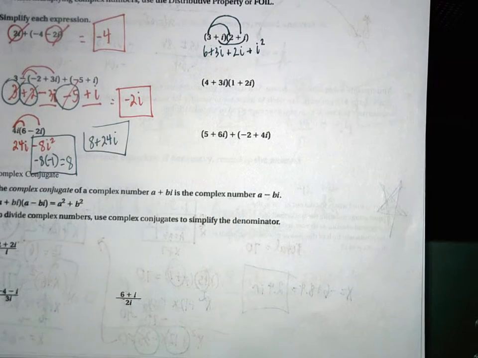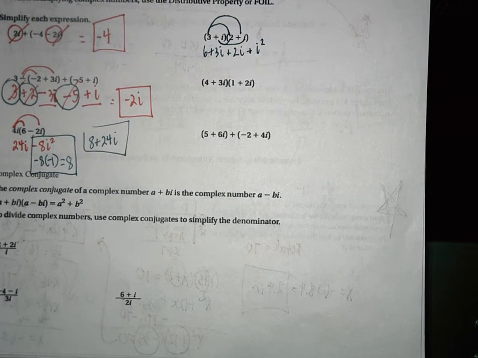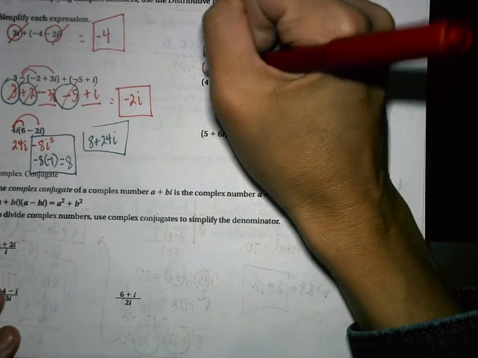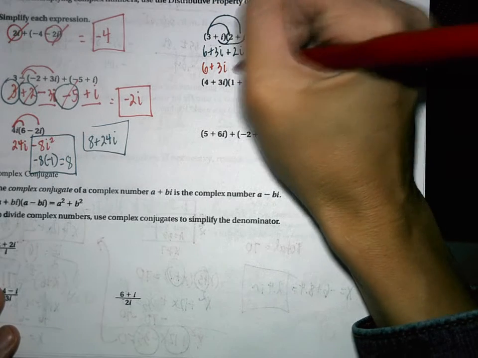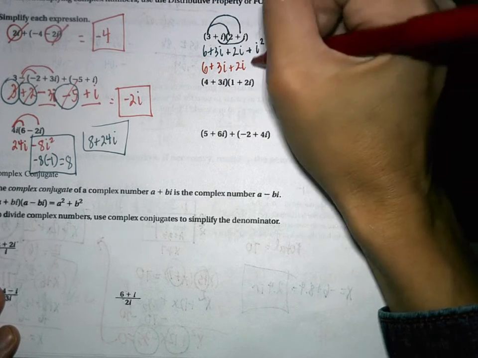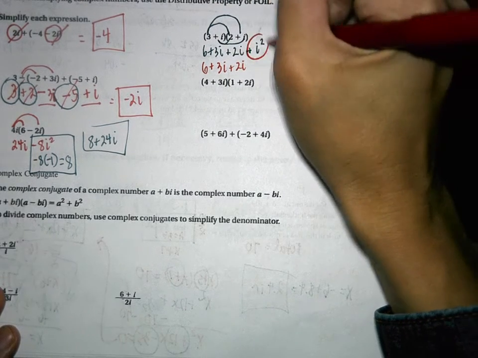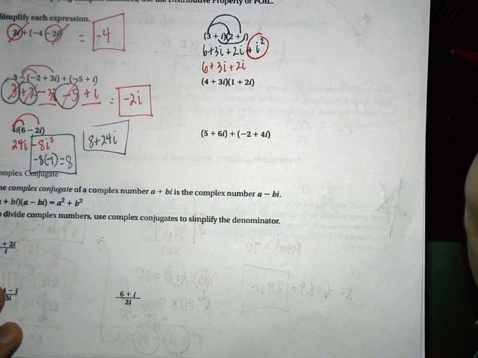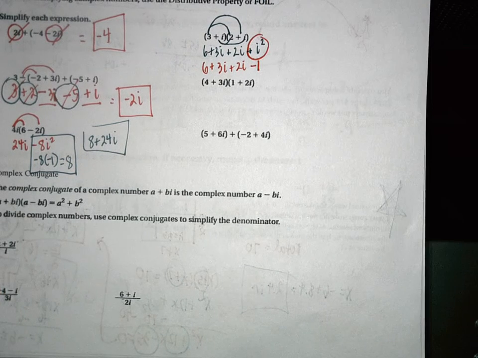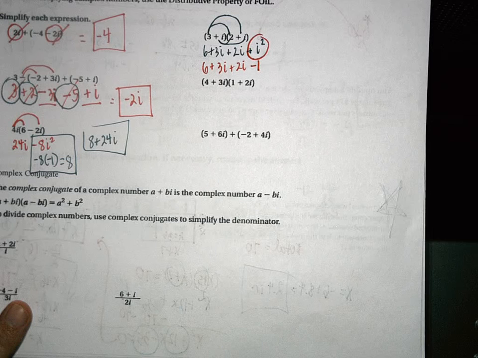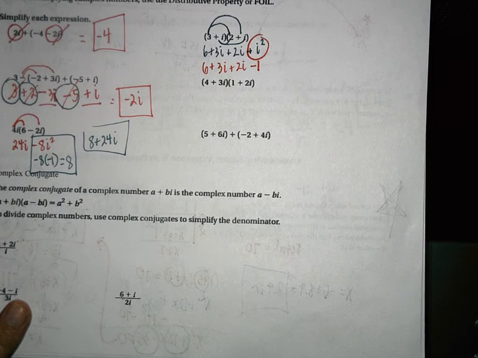And I like how some of you already remember that's negative 1. At this point now, I usually go through, and if I have an i squared, I end up changing it. And so I'm still going to write this. I have 6 plus 3i plus 2i, and then this right here is going to become what? Negative 1. Very good, negative 1, because i squared equals negative 1. We learned that back at the beginning.